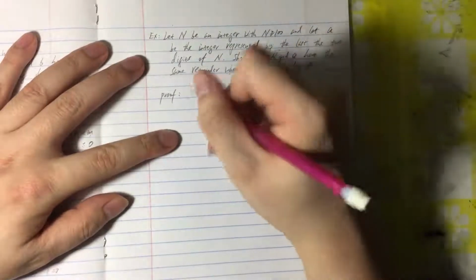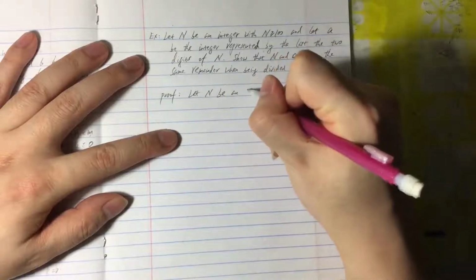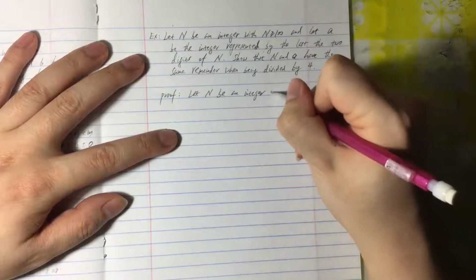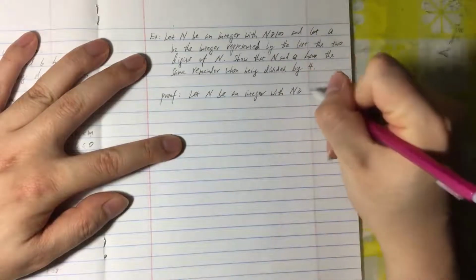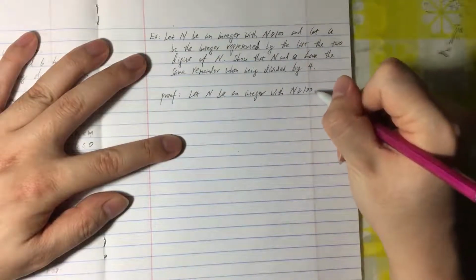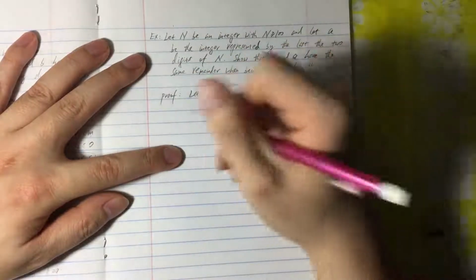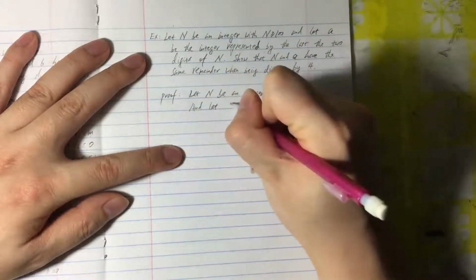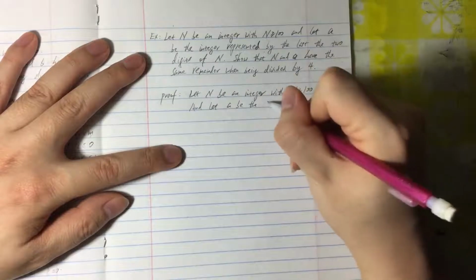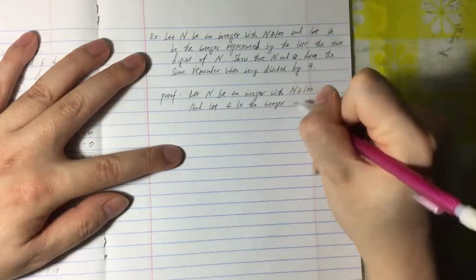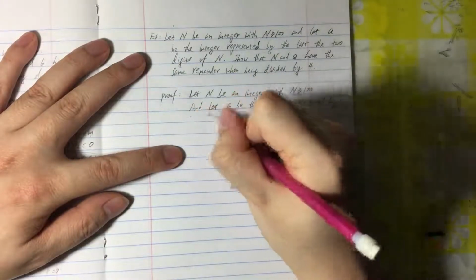So let n be an integer with n greater than or equal to 100, and let a be the integer represented by the last two digits of n.